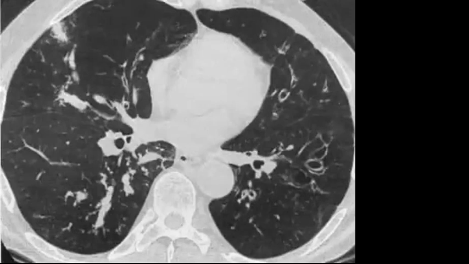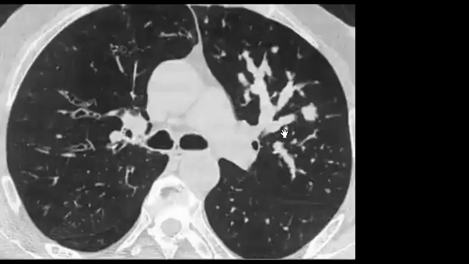Allergic bronchopulmonary aspergillosis is a type of hypersensitivity reaction, typically happening in asthmatic patients, or patients with cystic fibrosis. And you know that finger in glove sign is the best or the typical appearance for this.